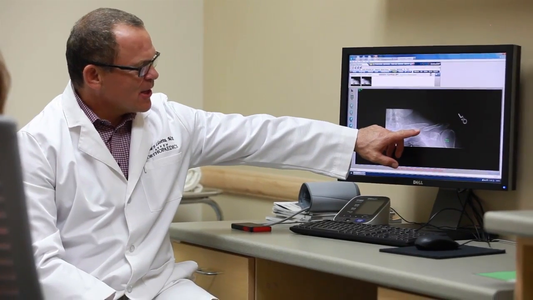In this area, the most common fracture I see are clavicle fractures, or the collarbone. And that happens from all the falling people we have, whether it's from mountains, tabletops, roofs, bicycles.